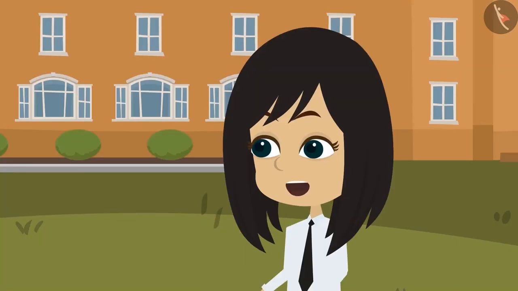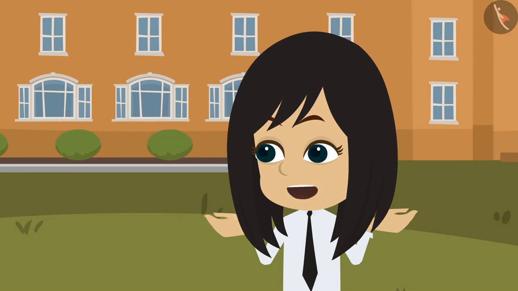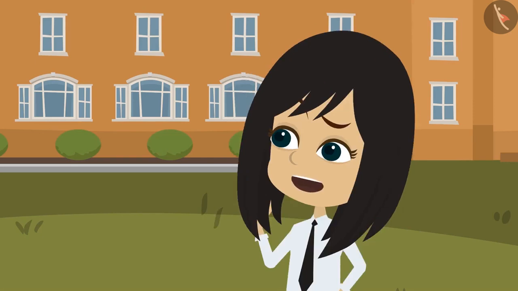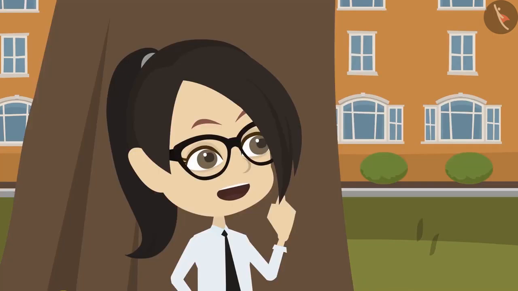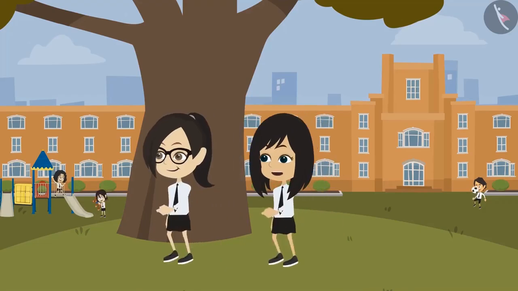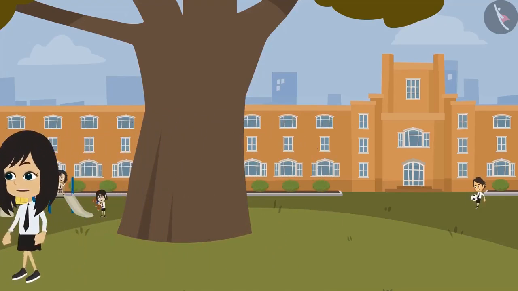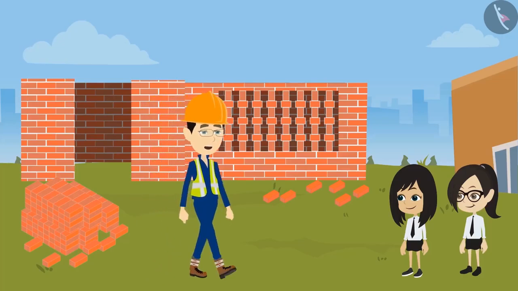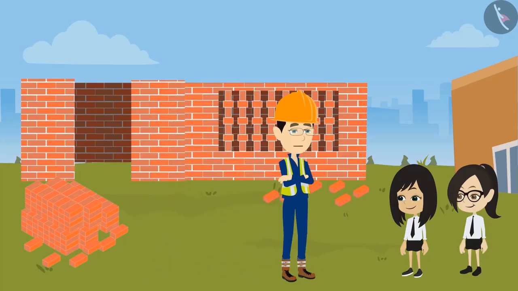Vandana, where can I learn more about the uses of bricks? I would like to know more. Why don't we go to Engineer Sir and ask him? Yes, let's go to him. Neha and Vandana, have you come to see the canteen? No, sir. We want to know about the uses of bricks.